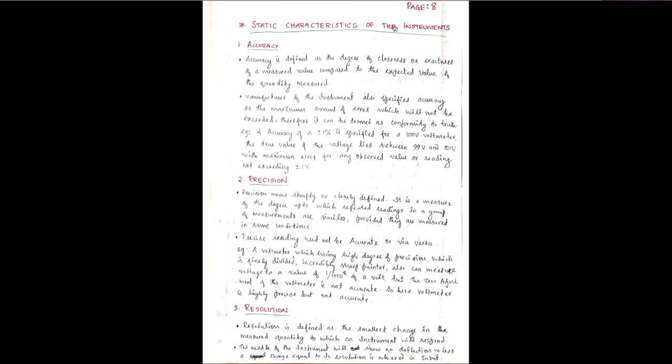So static characteristics of an instrument. First one is accuracy. Accuracy is defined as the degree of closeness or exactness of the measured value compared to the expected value of the quantity being measured. Manufacturers of an instrument also specify the accuracy as the maximum amount of error which will not be exceeded.